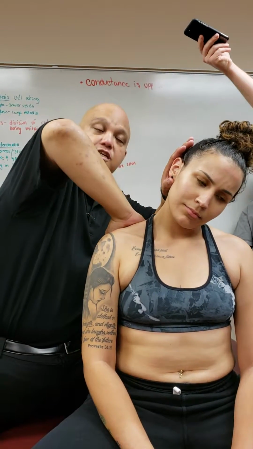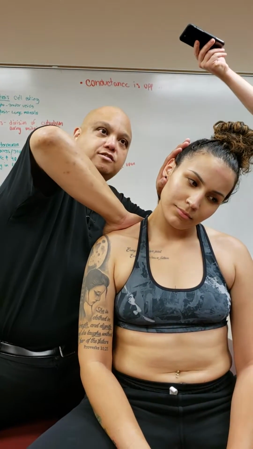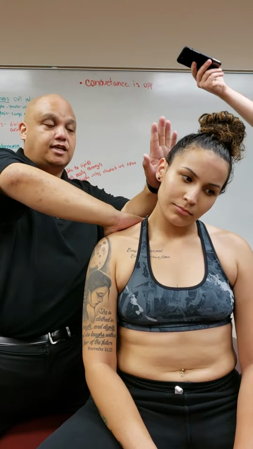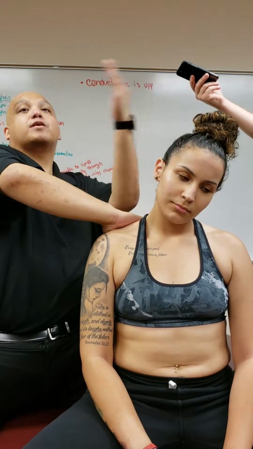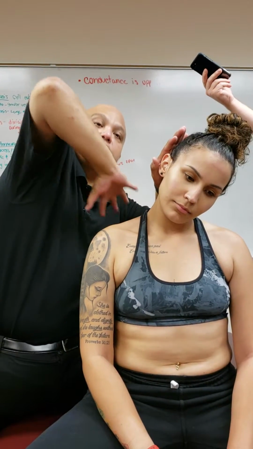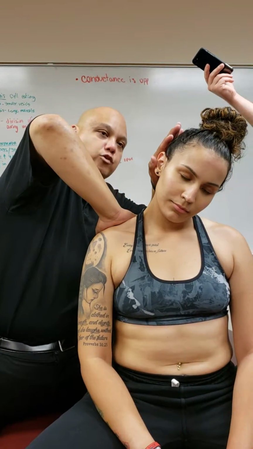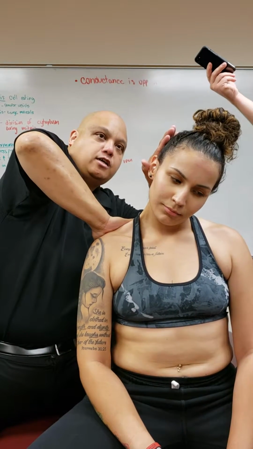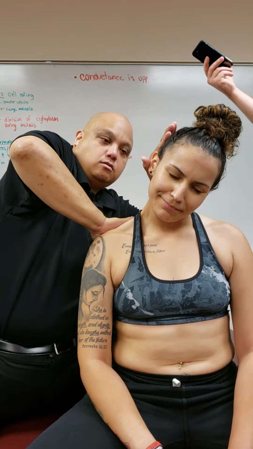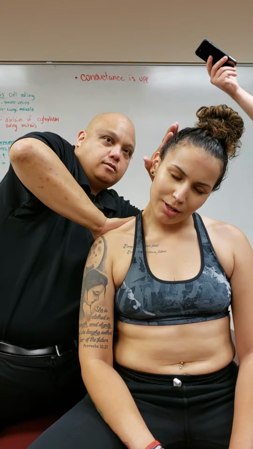I may still want to do a skin lock here, but again, depending on how she feels. Now, in this position, I'm not necessarily applying force with this hand. I'm just preventing her head from coming back to neutral. Really, at this position, my force is more in this hand in a more inferior direction away from her neck. How does that feel? That's good. Is it too much? No. Want to ice it a bit? No, you're good.